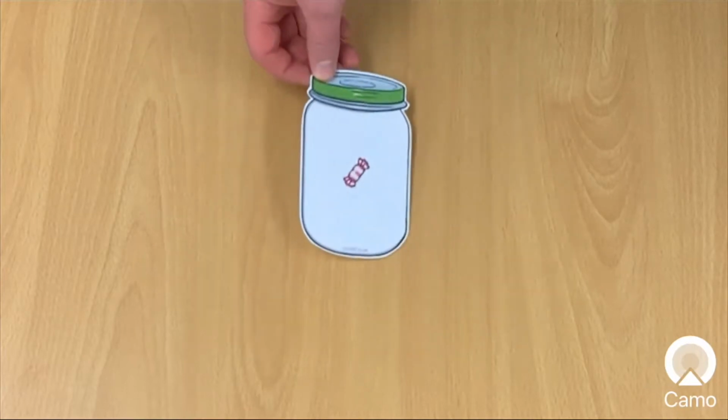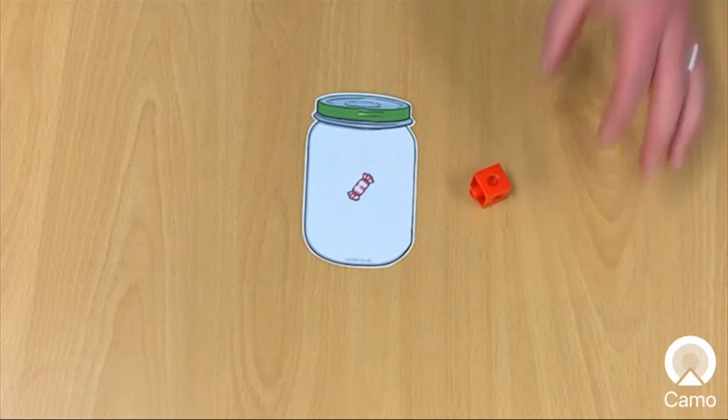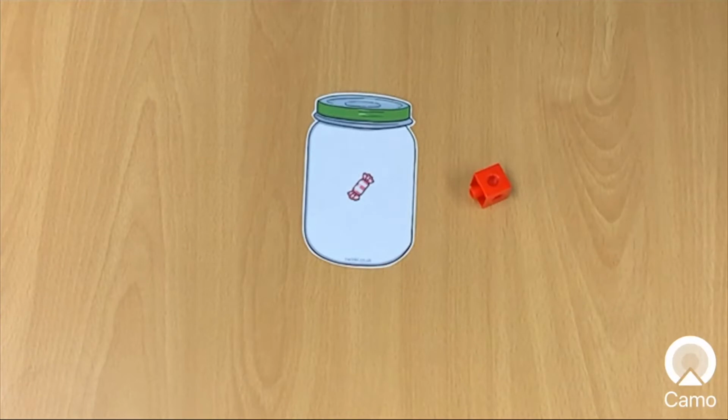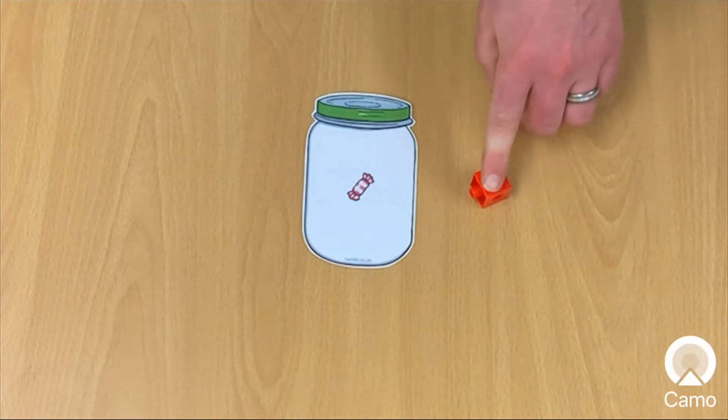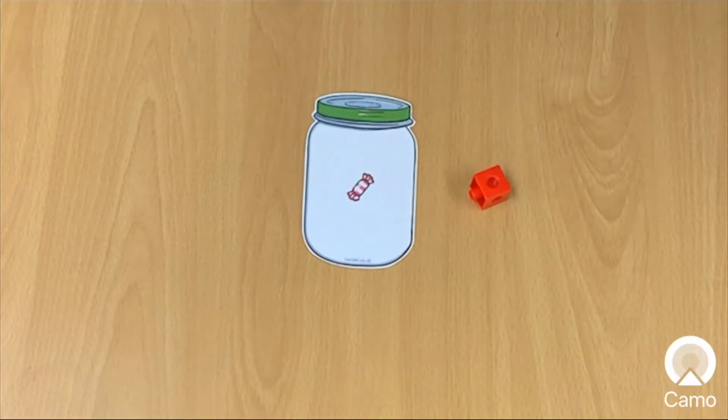Your first sweetie jar. Get your counting objects ready and represent this number. Yes, well done. It's the number 1. So you should have represented it with one of your counting objects. My red cube represents the 1 sweetie in the sweetie jar.